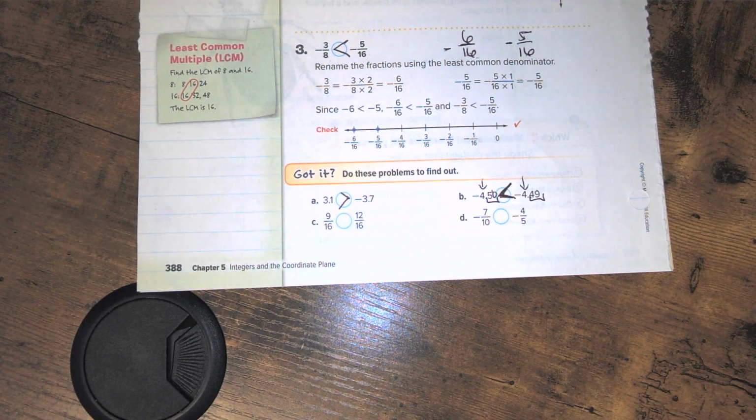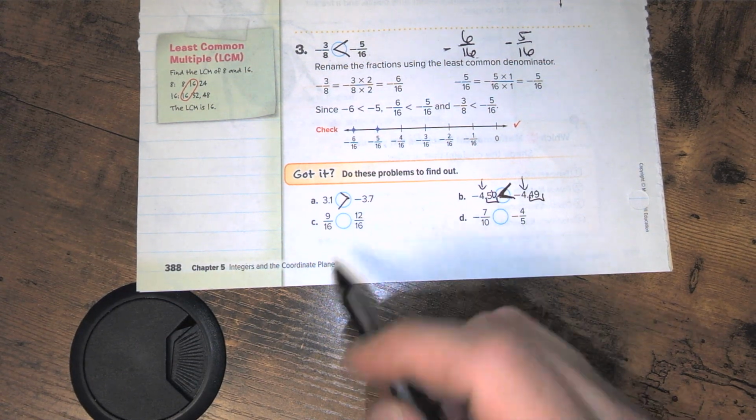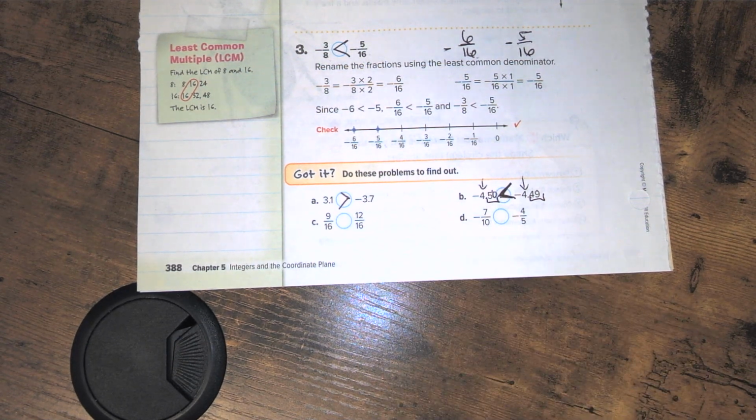All right, letter C. So we have two fractions, 9/16 and 12/16. They both have the same denominator. So all we're doing is looking at 9 and 12. So 9/16 is less than 12/16.